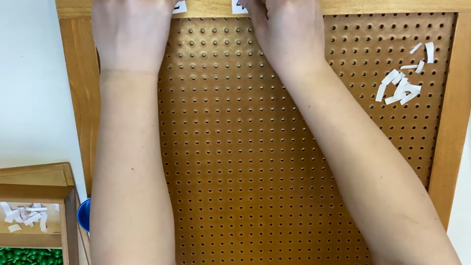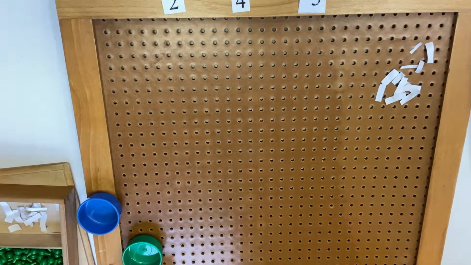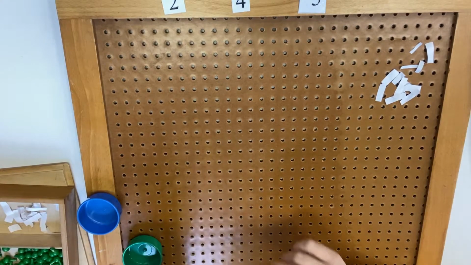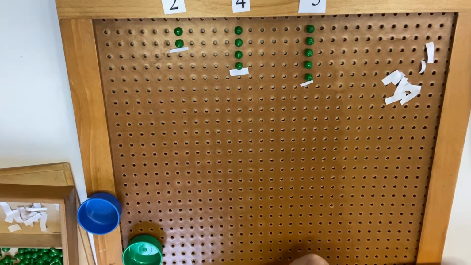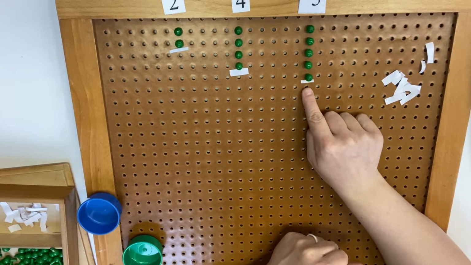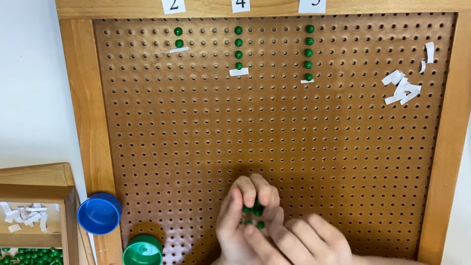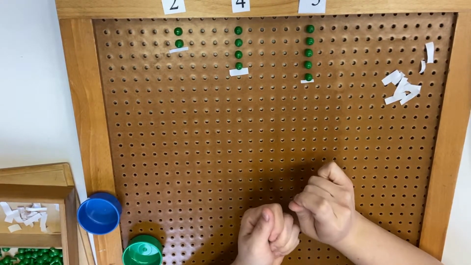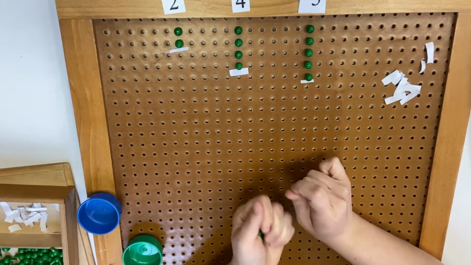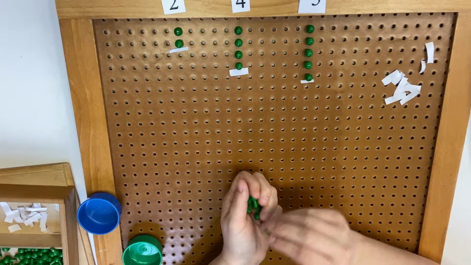Okay, this time we're going to do the numbers 2, 4, and 5. Okay, so I've laid them all out to start. We can see that we have 5 in a strippy, 4 in a strippy, and 2 in a strippy. So remember, we're adding to the line that is the shortest line. So which line right now is the shortest? 2.